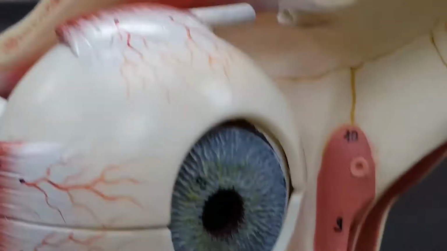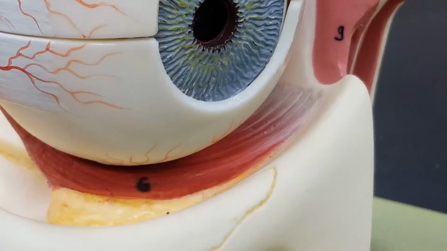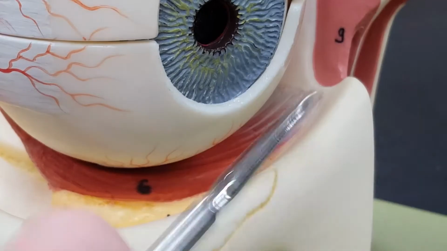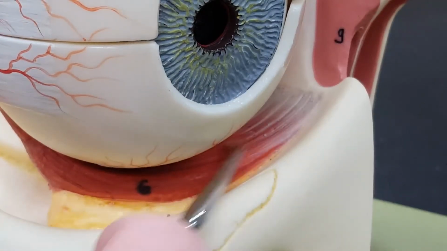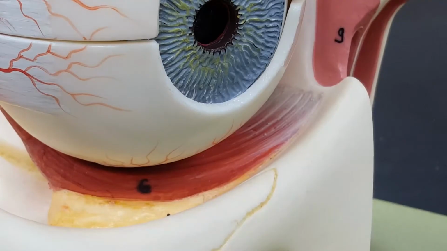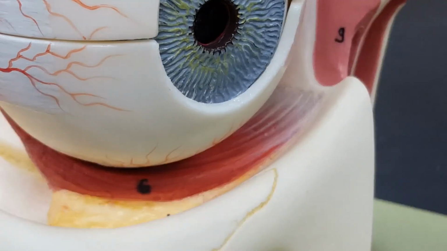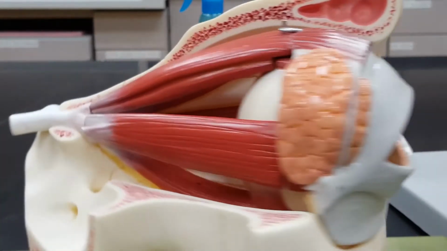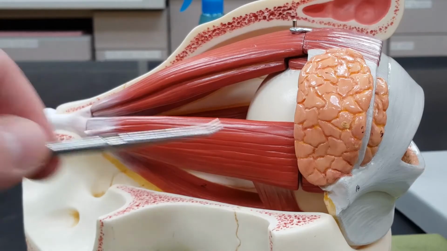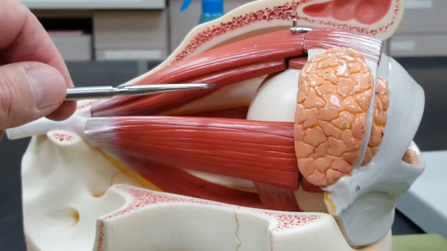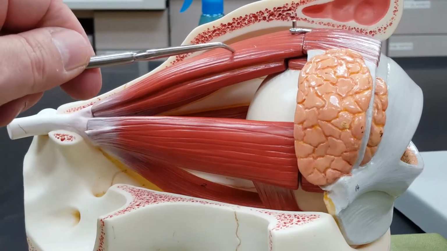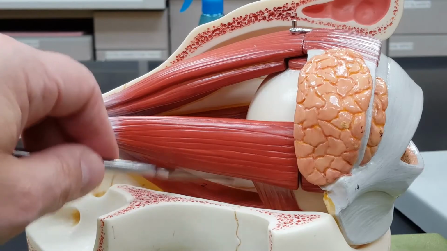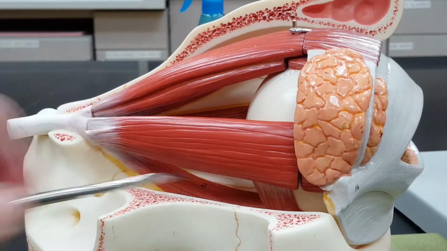If I look down, I can see this muscle sweeping across the bottom side of the eye at an angle, the inferior oblique muscle. Let's look at these on a similar model. So notice our lacrimal gland. That immediately orients me, right? Lateral rectus, superior rectus, levator palpebrae superioris. I can see right here the inferior rectus.